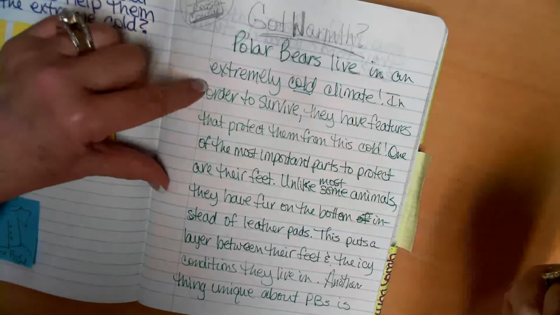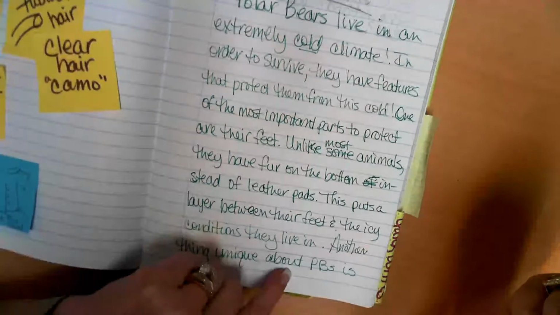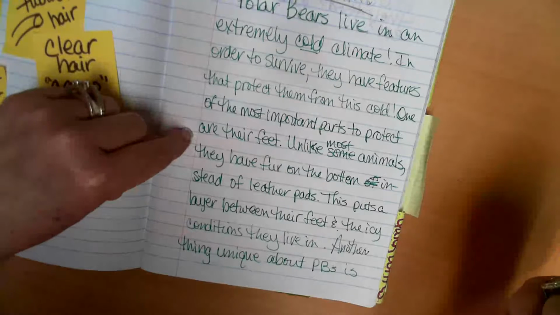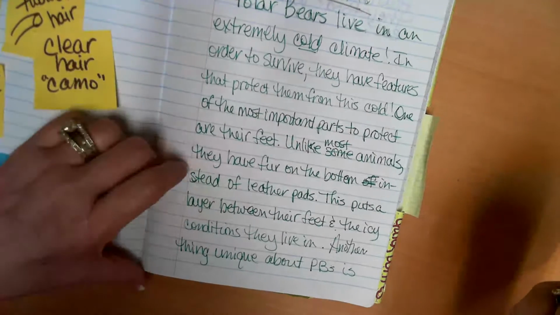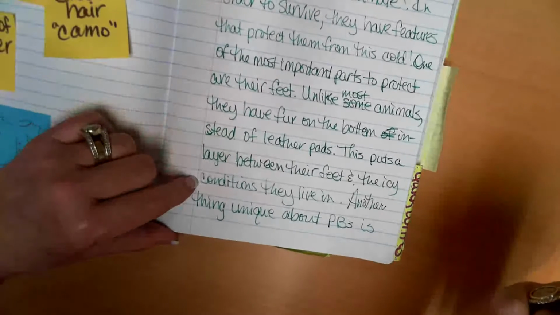Polar bears live in an extremely cold climate. In order to survive, they have features that protect them from this cold. One of the most important parts to protect are their feet. Unlike most animals, they have fur on the bottom instead of leather pads. This puts a layer between their feet and the icy conditions they live in.